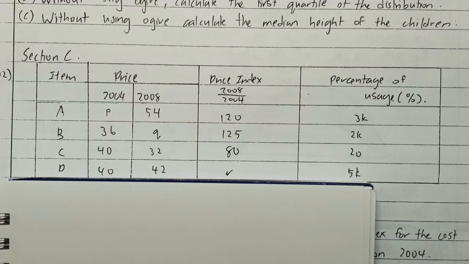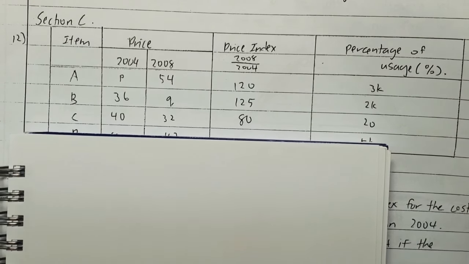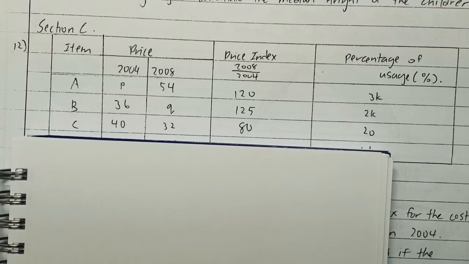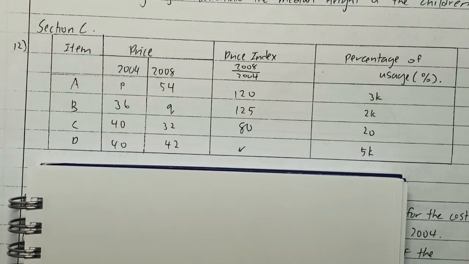Okay, let's move on to section C. Now, section C, there are 4 questions. We just need to do 2, choose 2, yeah? But let's start with number 12. This is the price index question.